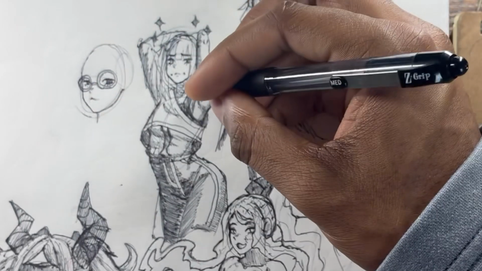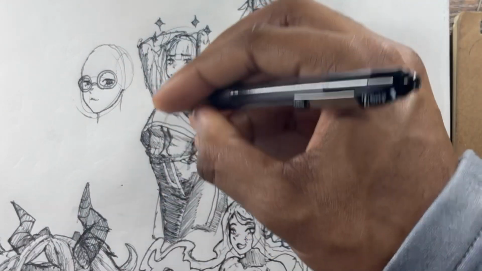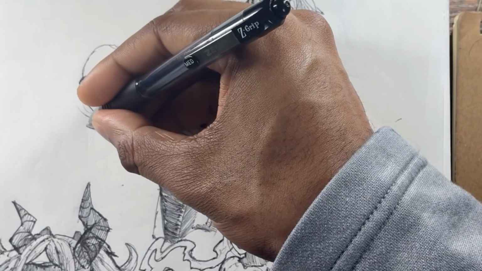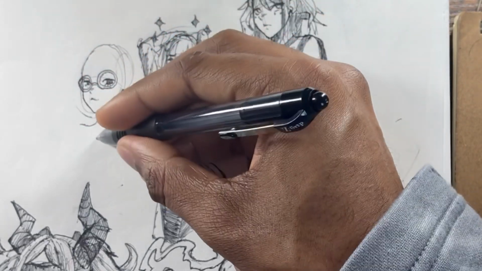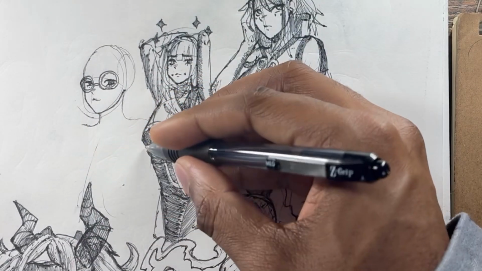Let me see. Right now, I'm just drawing this portrait. Not really a portrait shot, but because she's gonna have shoulders, I think, and maybe like a rib cage, maybe about down to here, just to fill up this space.